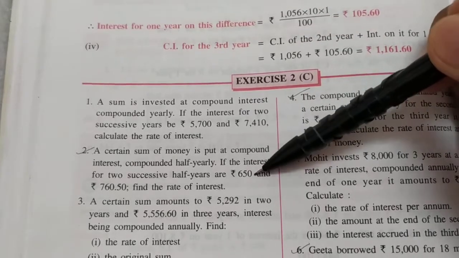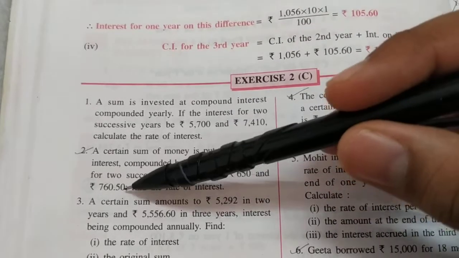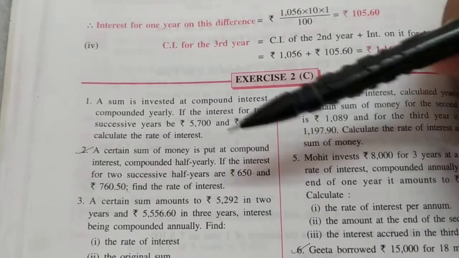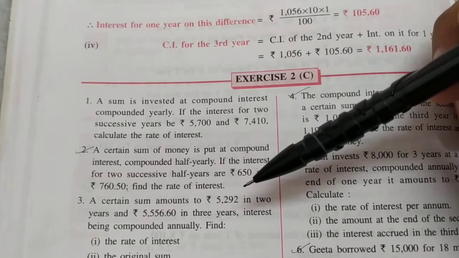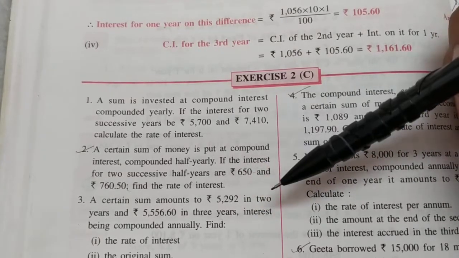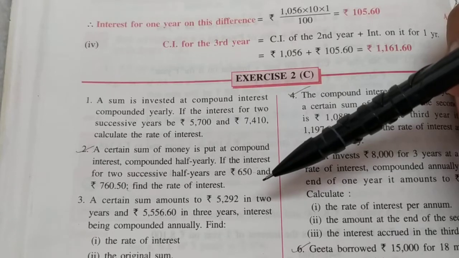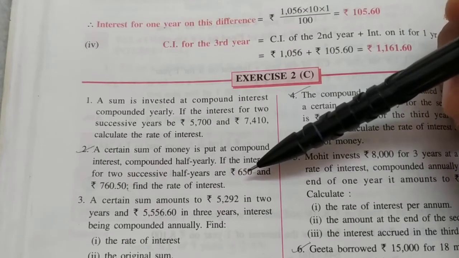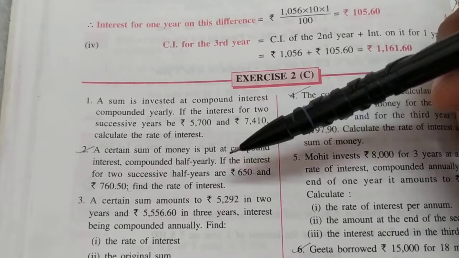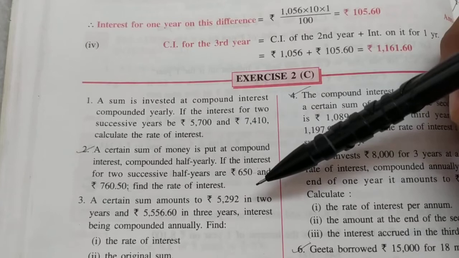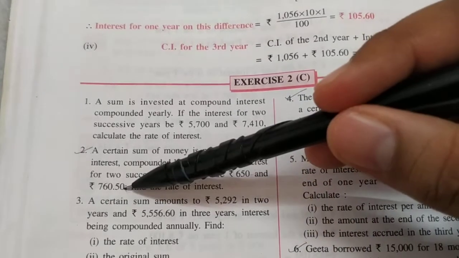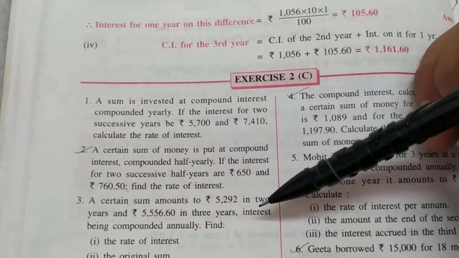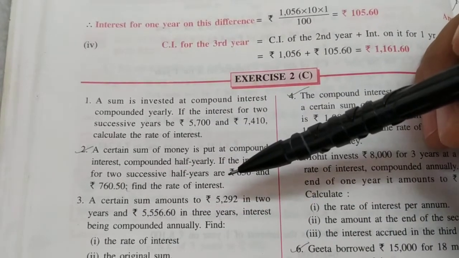Now the first compound interest given is 650 and the second one is clearly greater than the initial one. In fact, every successive compound interest is greater than the previous one. Why is that? Well, that's because in compound interest, you get interest not only on the principal, but also on the previous interest. So the increase in the interest is actually the interest on this interest. That's the beauty of compound interest.